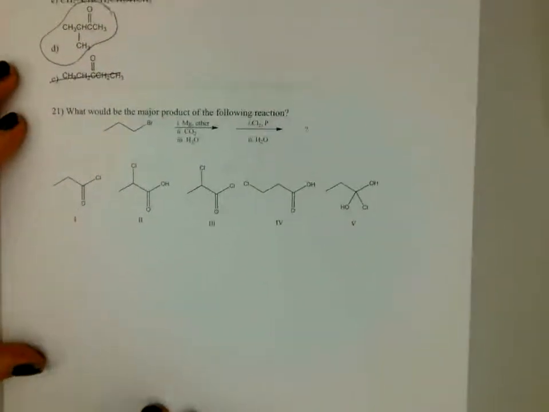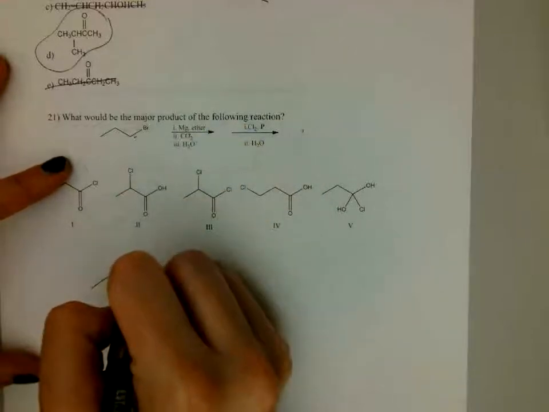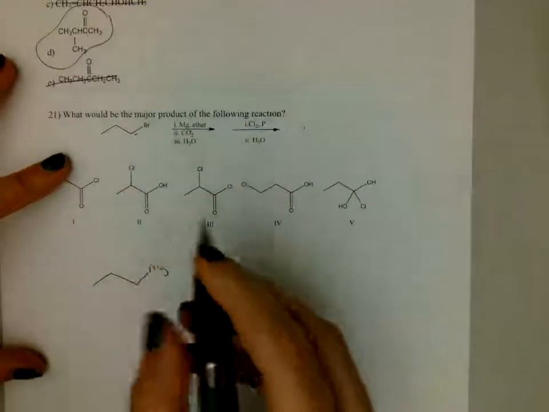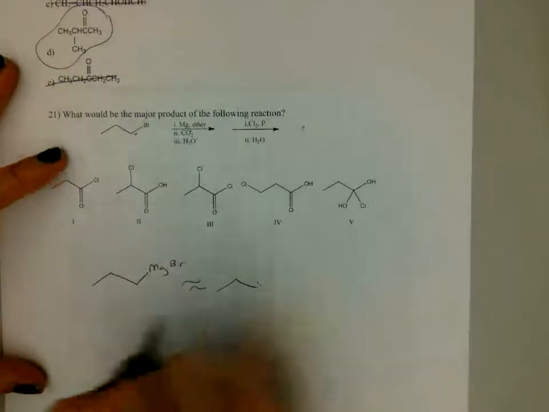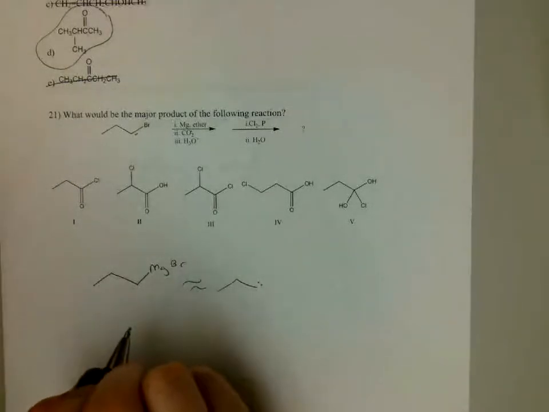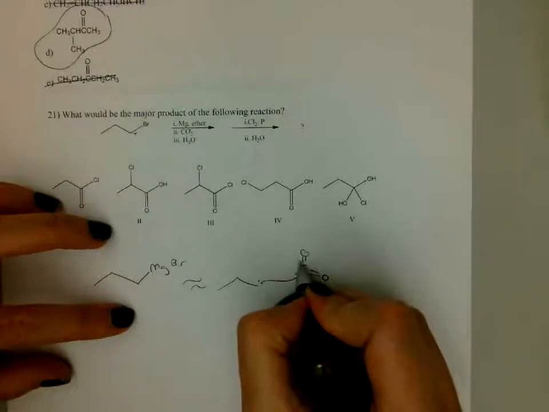Okay, for 21, we start with bromine. Add magnesium. That's going to give you a Grignard reagent. With Grignard reagents, I just go ahead and take it to the equivalent anion because that's easier for me to visualize. And that reacts with carbon dioxide. Hopefully you did this one in lab.